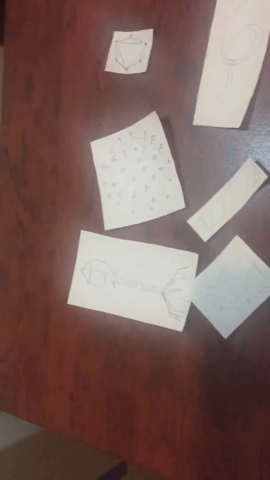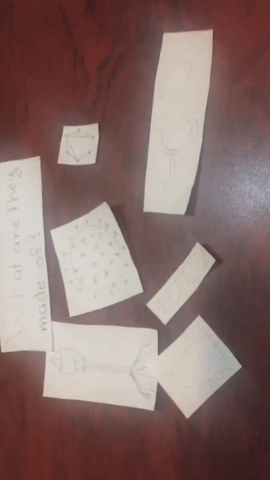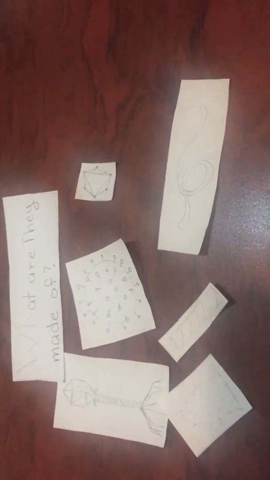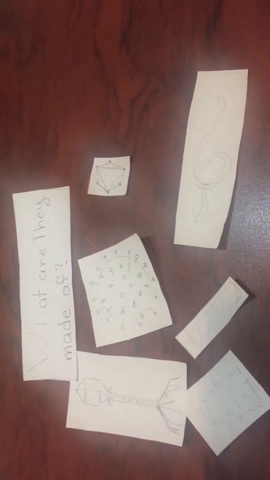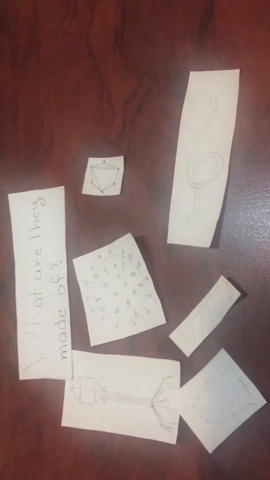Moving on to what they are made of. Viruses are a nucleic acid, either DNA or RNA. They don't have both, and that's mostly because they don't need both. And surrounding that is a capsid, or a protein shell, and I like to call it a capsule so that I can remember capsule and capsid.